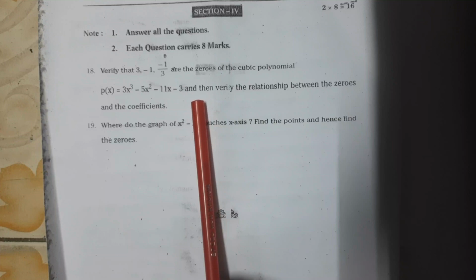I said already, this example model is present in our syllabus. It is a very important model, already I have informed. Example 5 model it is in the polynomials chapter.